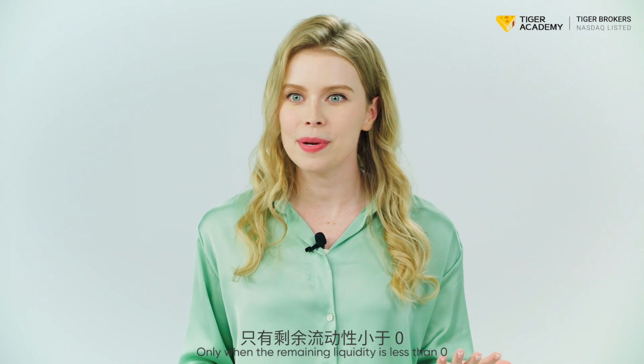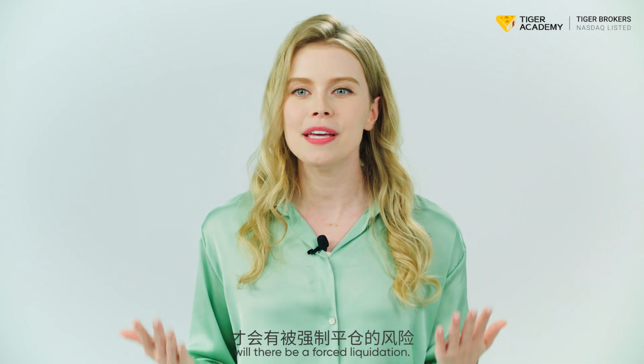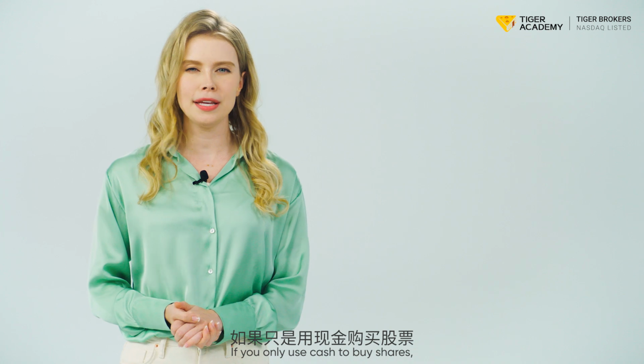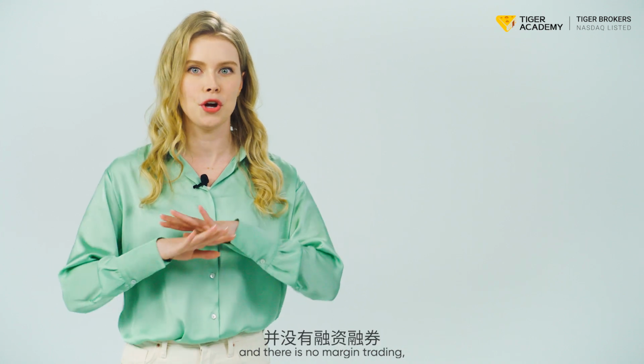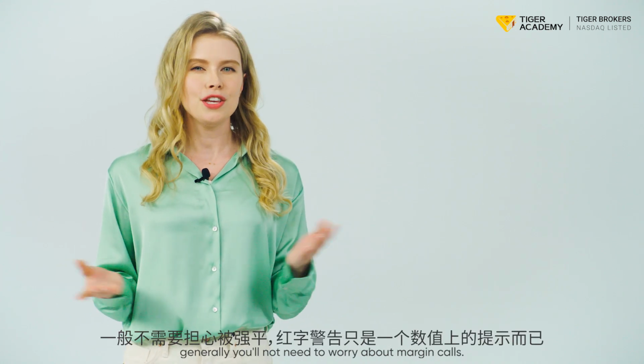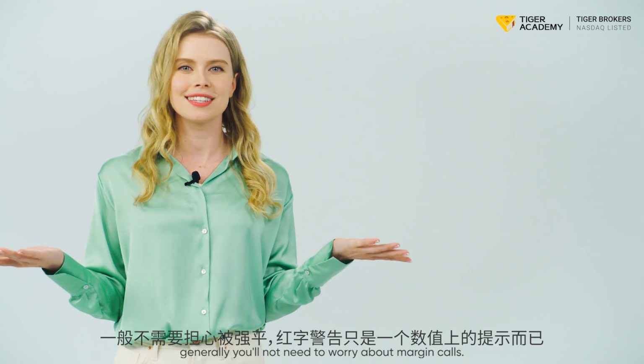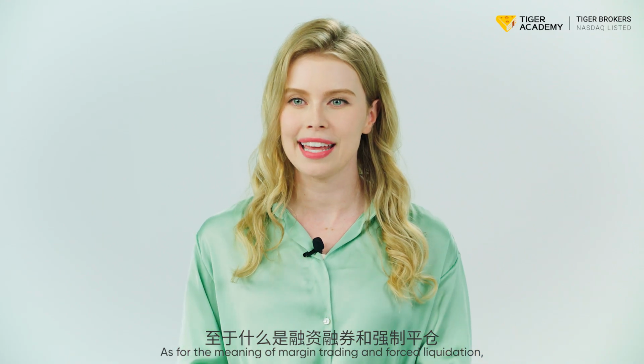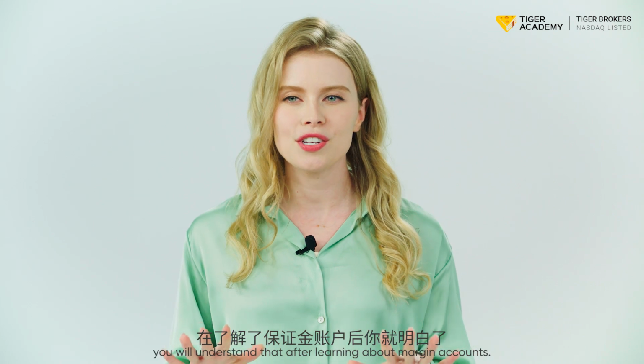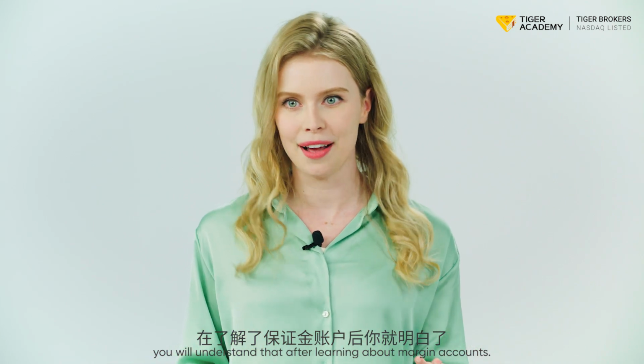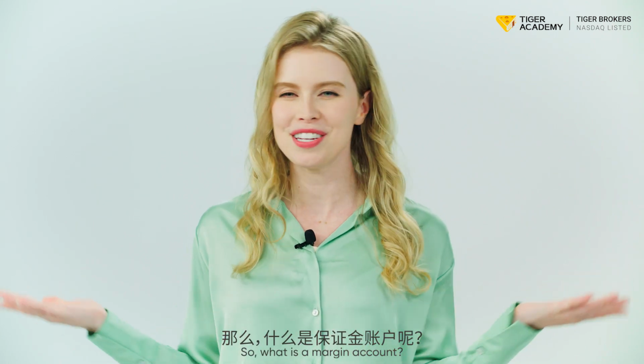Only when the remaining liquidity is less than zero will there be a forced liquidation. If you only use cash to buy shares and there is no margin trading, generally, you'll not need to worry about margin calls. As for the meaning of margin trading and forced liquidation, you will understand that after learning about margin accounts. So, what is a margin account?